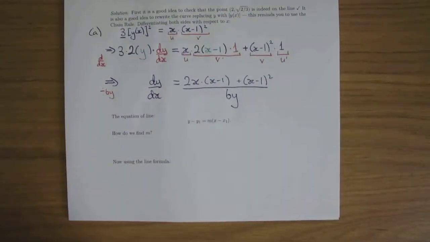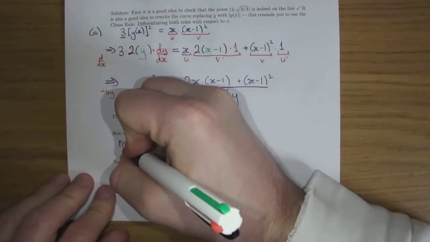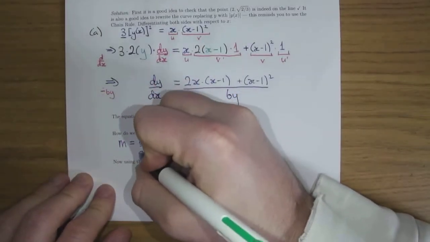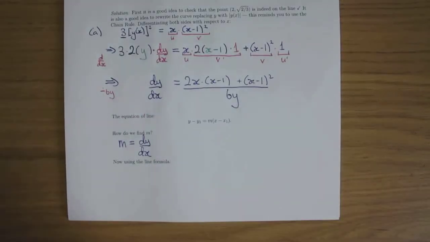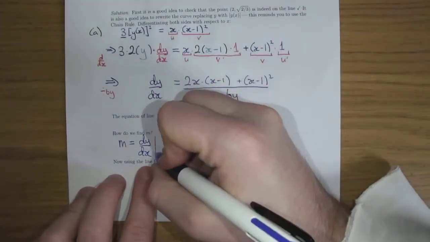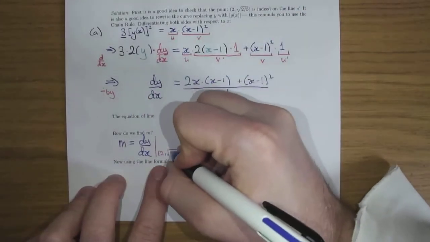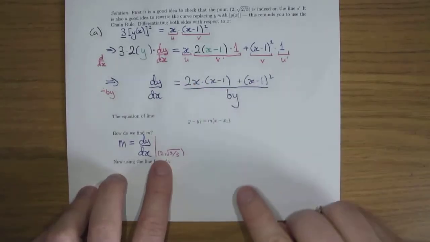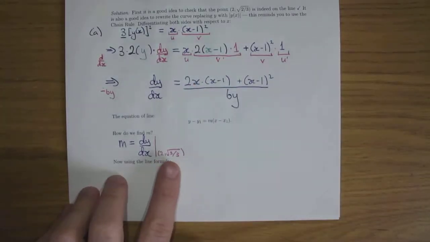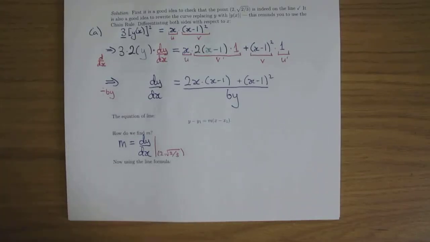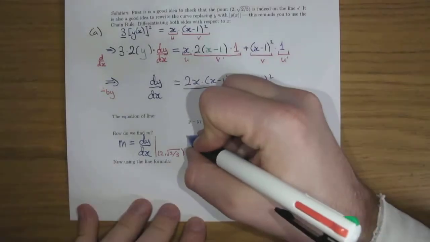Right, so m, the slope of the tangent, is dy/dx all day long, and this is why we differentiate. And we want to find this dy/dx at this point, 2, root 2 over 3. So I'm going to substitute x equal to 2 and y equal to square root of 2 over 3 into this. I would normally like a nice number. If this comes out a little bit messy, against my judgment, I will use a 4 significant figure rounding. That's okay, even though I really don't want to.